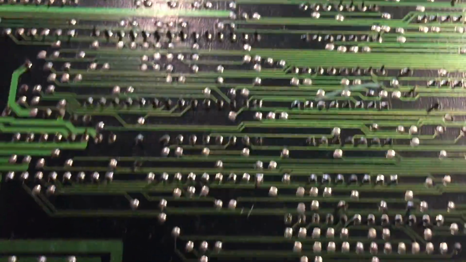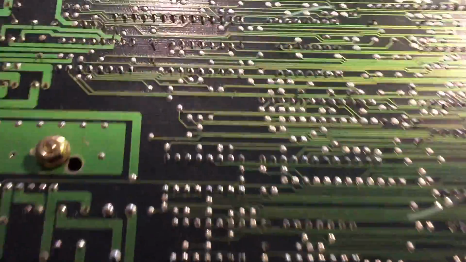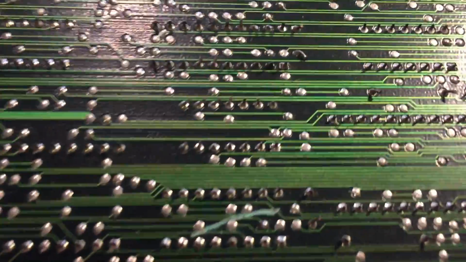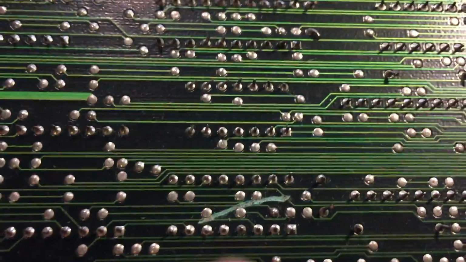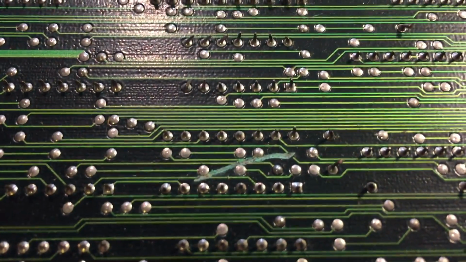But there's one more that looks worse than I would have thought, and that is this one here, which looked kind of like the surface one at first, but you can actually see the separation in the copper.